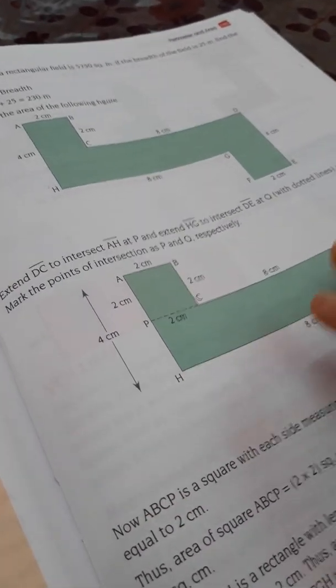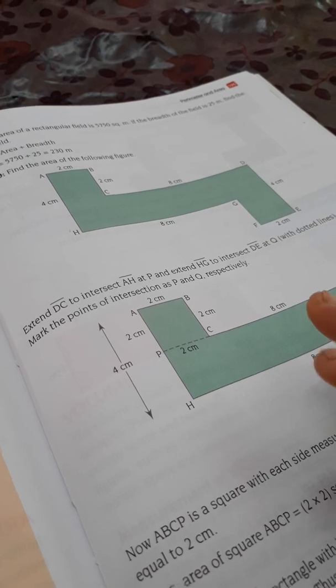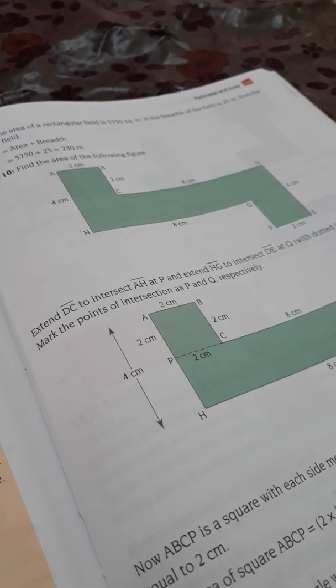Okay, so this way you have to solve this problem. Little bit hard, but if you try to practice more and more times, then it will be easy for you. Okay, so let's see another problem of this chapter. See here, question example 11.